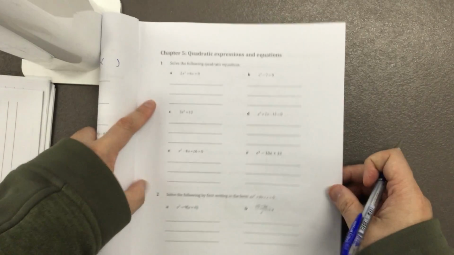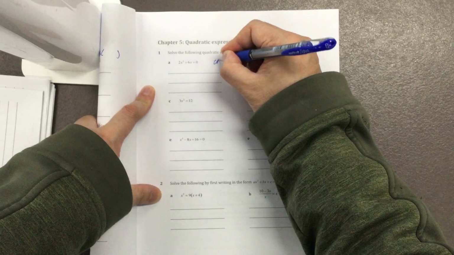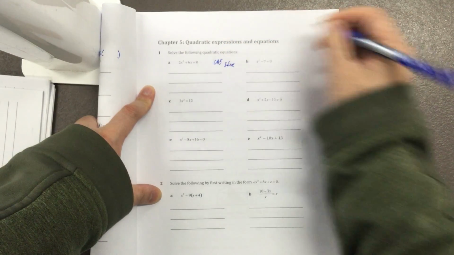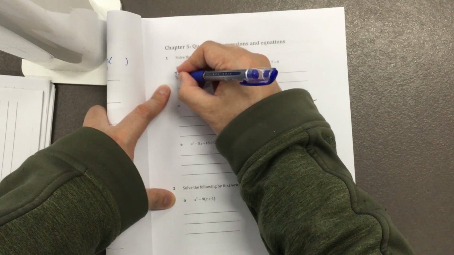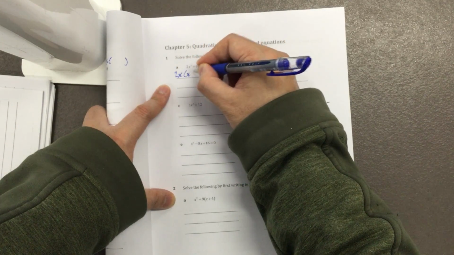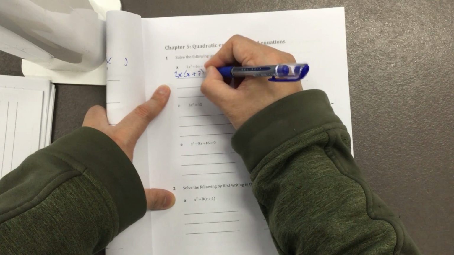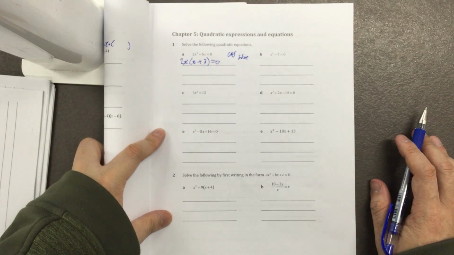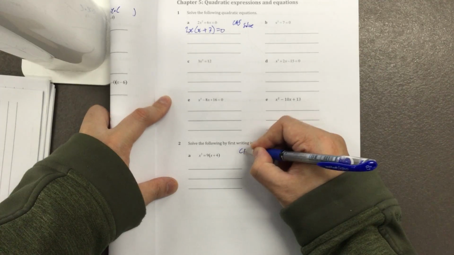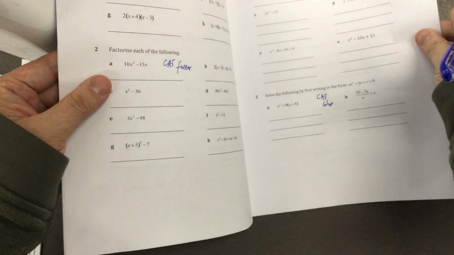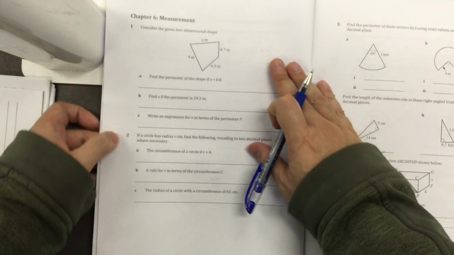Okay, now we got a bit of a problem here. This is CAS solve. If you want to show working, take the common factor out, take the 2 out. So it's x plus 3 equals 0. That's showing working. I think all of this can still be done with CAS solve. Again, CAS solve. We should not have too much problem with this.